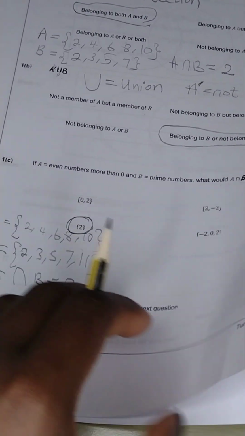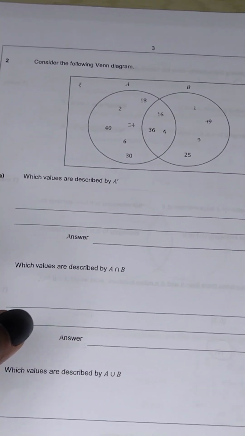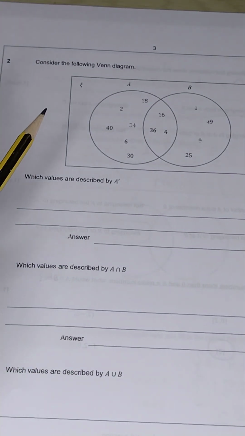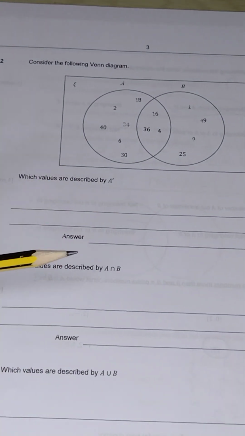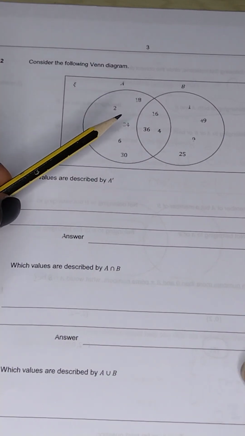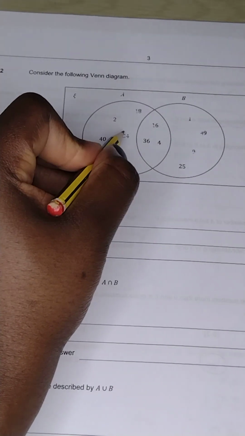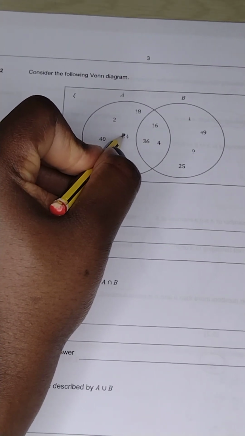Right, moving swiftly on to question 2. So consider the following Venn diagram. Let me just make sure that we can see all the numbers on there. This number is meant to be 34. I'm just going to make that a bit clearer.